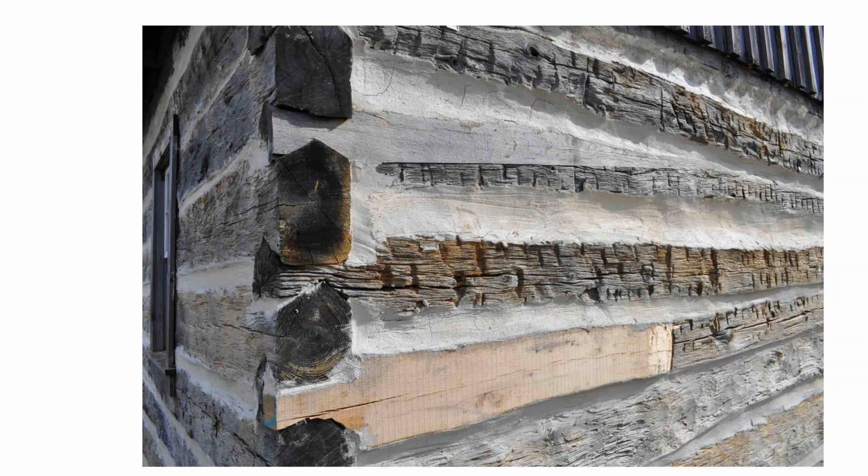So this particular slide is great. You see the hand-hewn logs, and these were done in 1850, and you can see a modern-day repair both at the top of the slide and at the bottom. Now I'll discuss a little later on how you grade logs and how you take a look at logs.